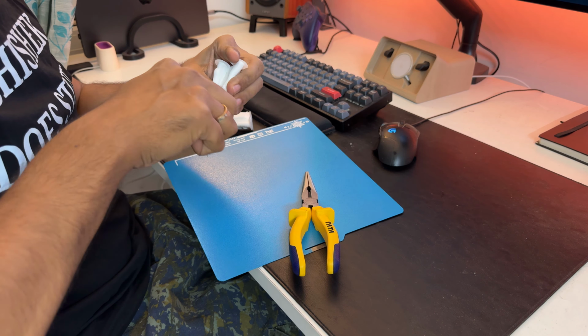Supports have been attached. Let me try to remove those. Yeah, and we can see the final model of the car. So what I am trying to do is remove these.